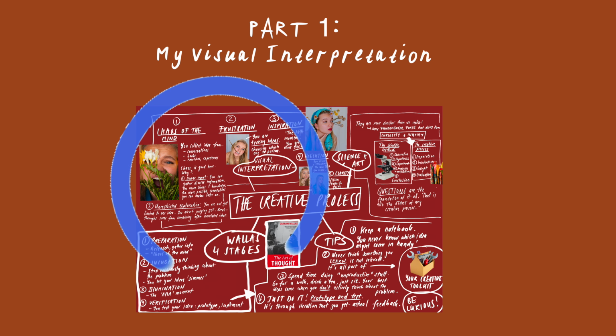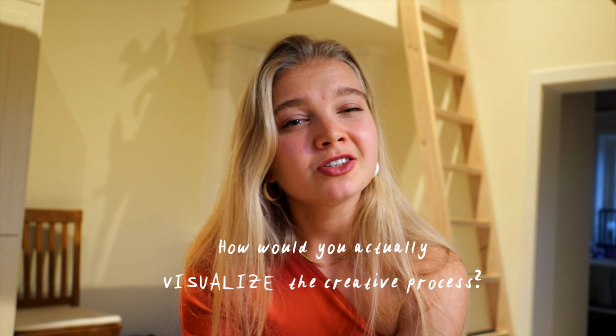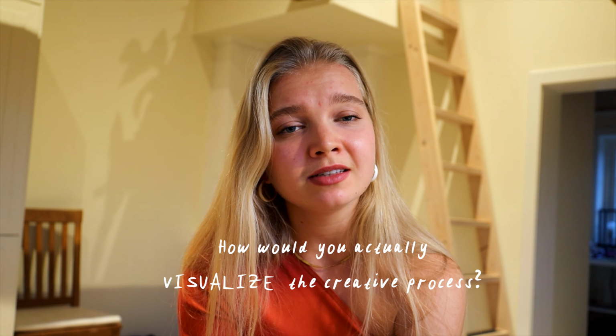A few months ago, probably while standing in the shower or cutting an apple, I asked myself a question that kept nagging at me. How would you actually visualize the creative process? To answer this, I created a series of self-portraits that represent the creative process, at least visually. I call this interpretation from chaos to clarity.